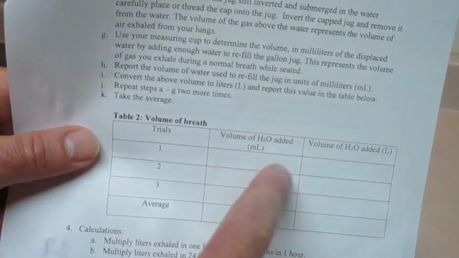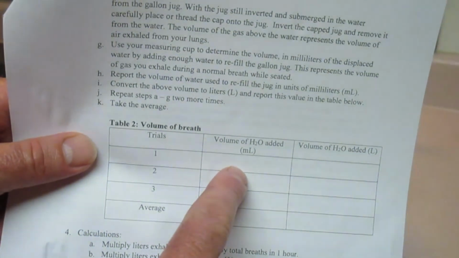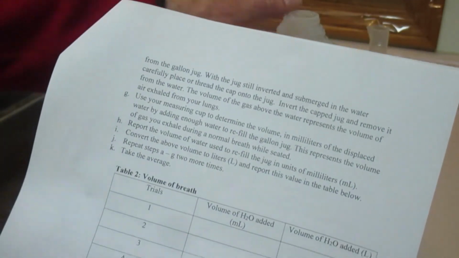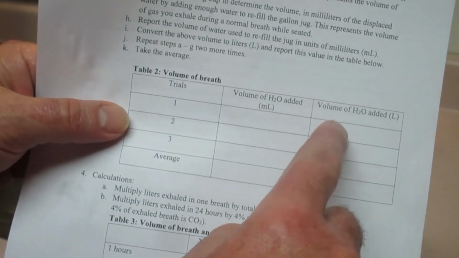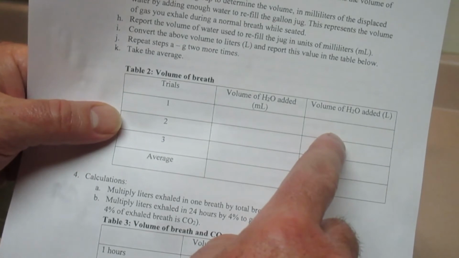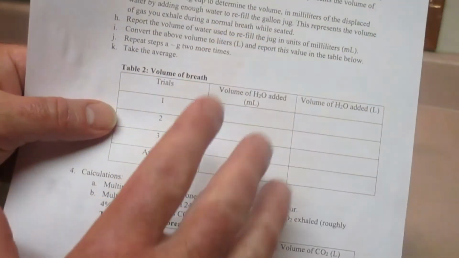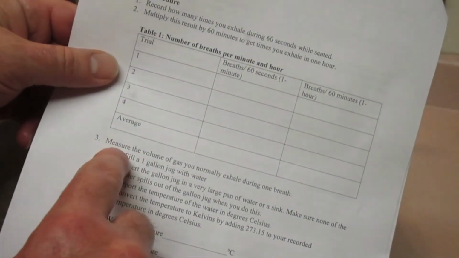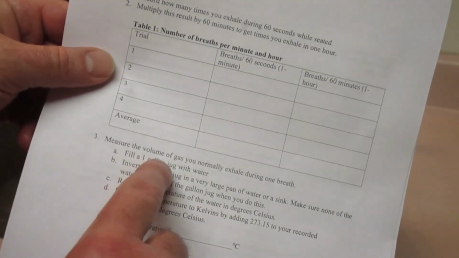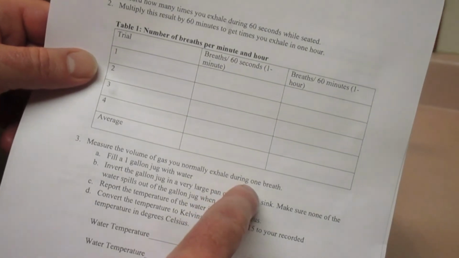I'm then going to divide the volume I found by 1,000, and that will give me the volume of water in liters. So that's how you do the procedure part 3, where you're measuring the volume of gas you normally exhale during one breath.